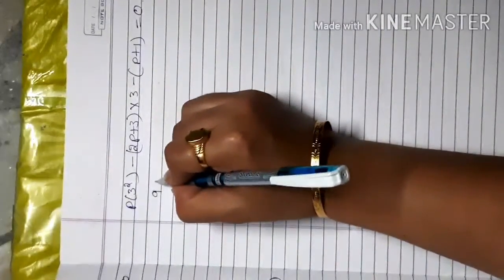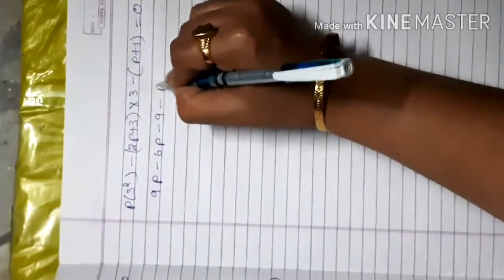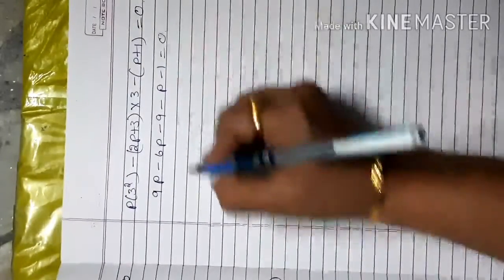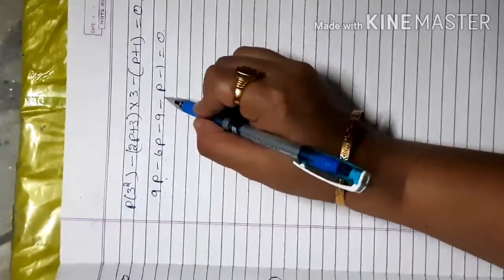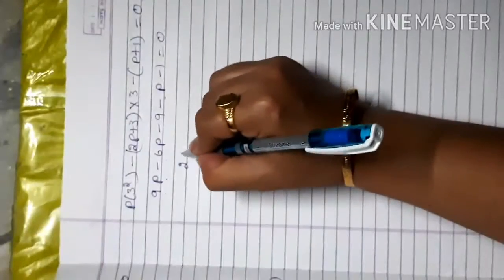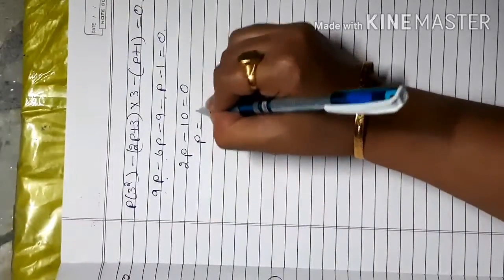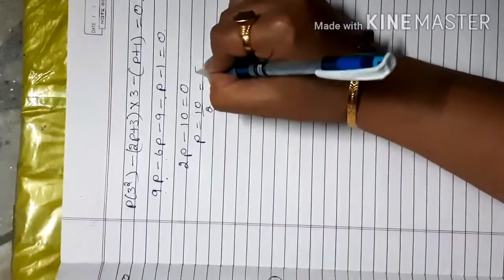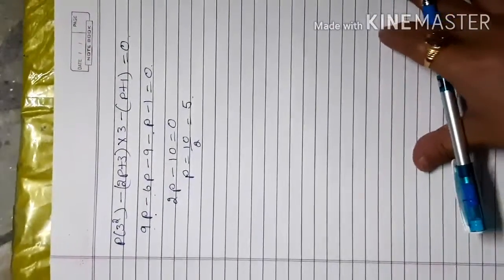Now when you open the brackets, this is 9p minus 6p minus 9 plus p plus 1 is equal to 0. Then 9p minus 6p plus p gives me 4p, and minus 9 plus 1 gives minus 8. So p is equal to 10 by 2, that is exactly equal to 5. That means my p value is equal to 5.